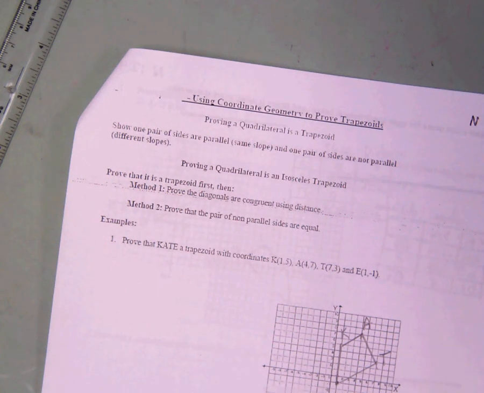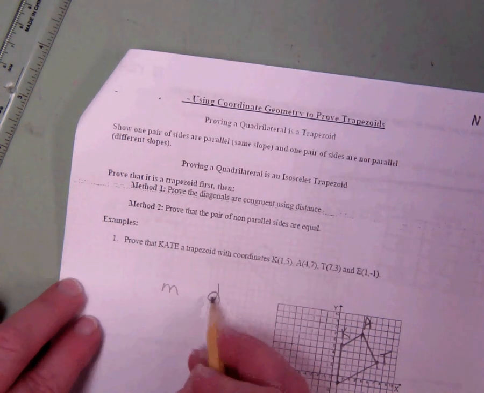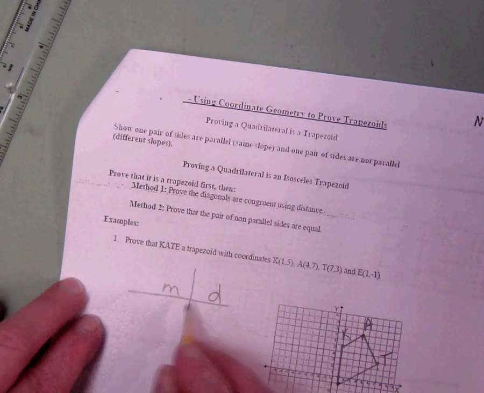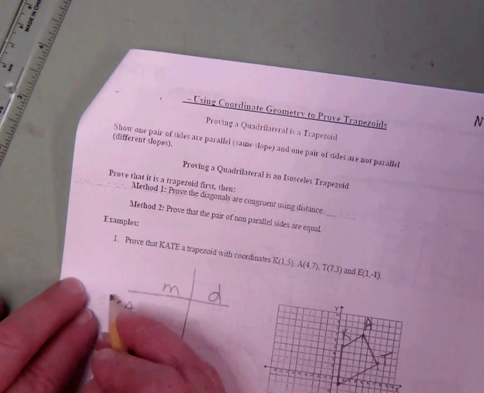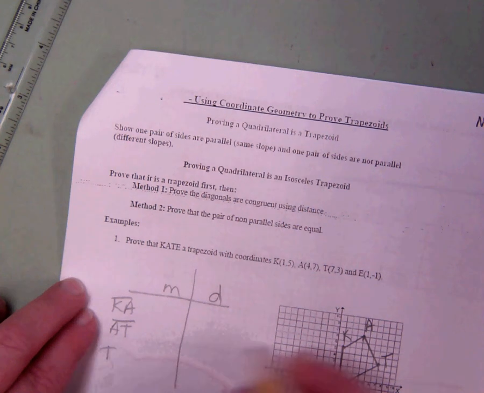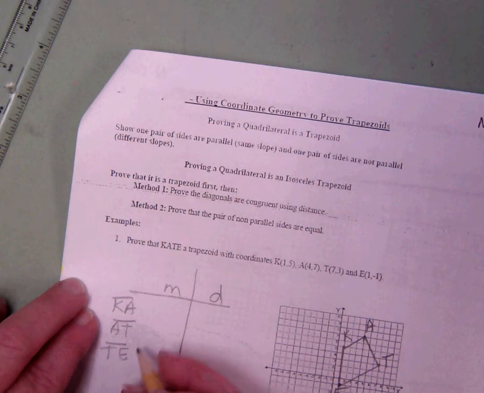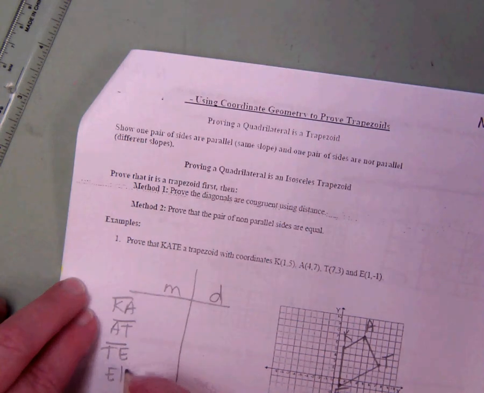And we have a trapezoid. So our first step is to find the slope and distance of each of these line segments. So I have KA, AT, TE, and then EK.